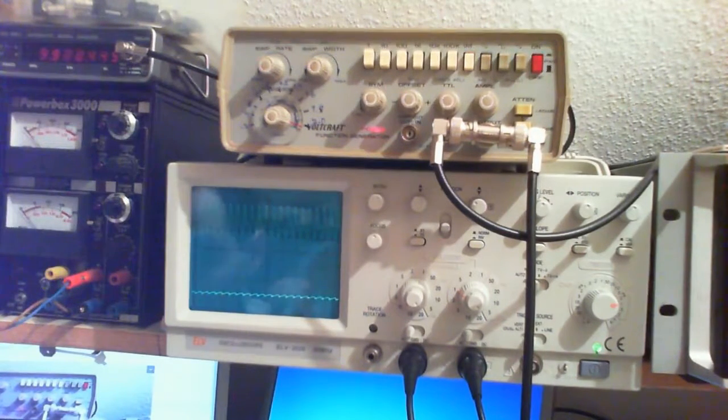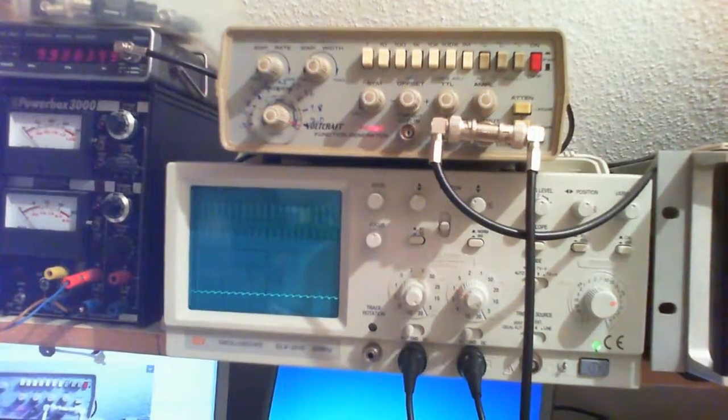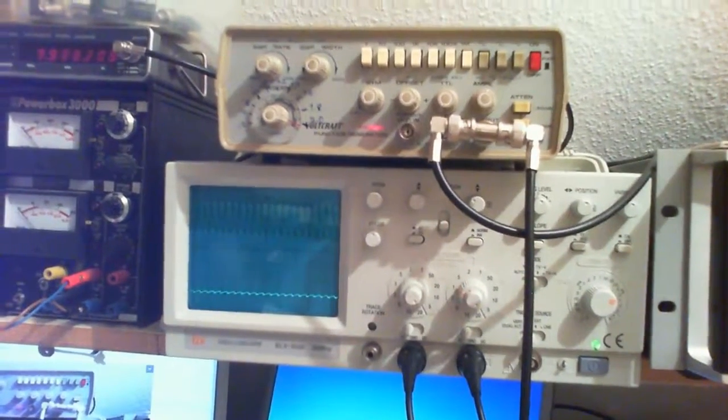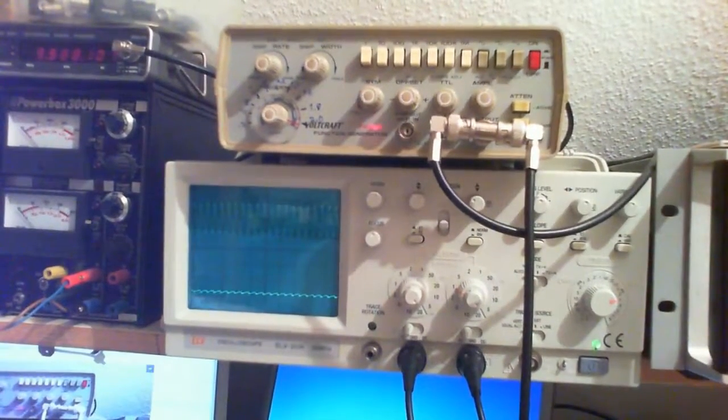And one more thing that we did not do, we do need to get some data about the phase shift as well. So let me get the data about the phase shift, and then we will move to the next stages of this experiment.